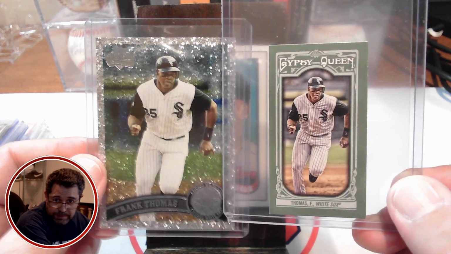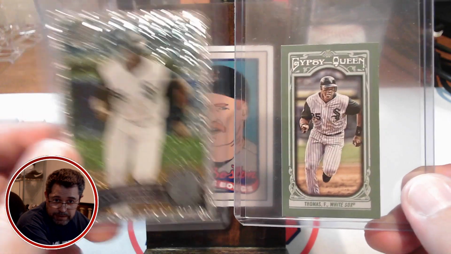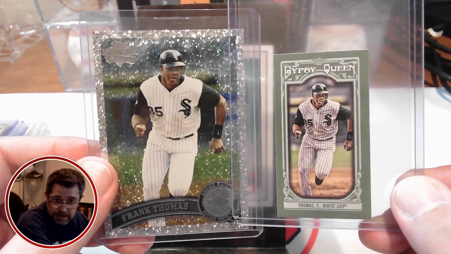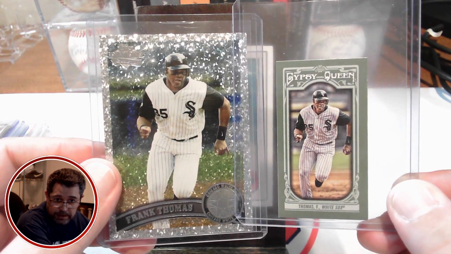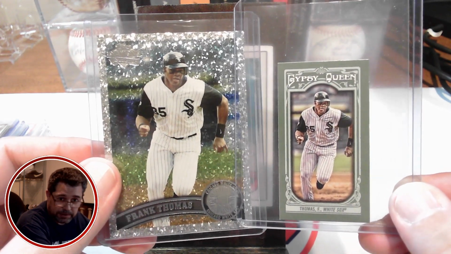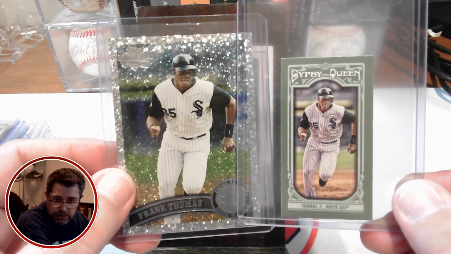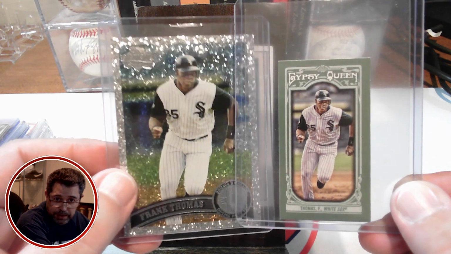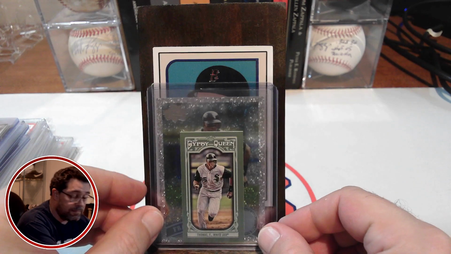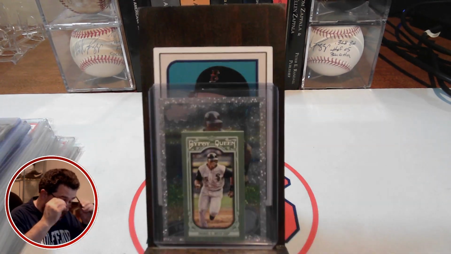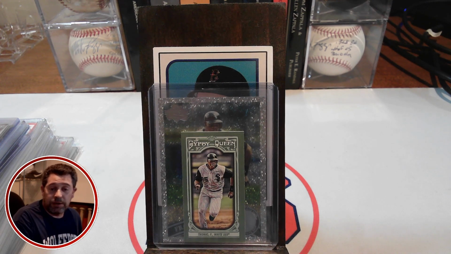Now this is more of an artistic interpretation of the image, but as you can clearly see, they used the same image there for the design of the Gypsy Queen, as well as this Topps Diamond Anniversary. I want to say this was an image variation card in the set, and then of course there was a parallel version of this Diamond Anniversary. So there you go, multiple examples of where Topps and Bowman have used the same image of a player on multiple cards.